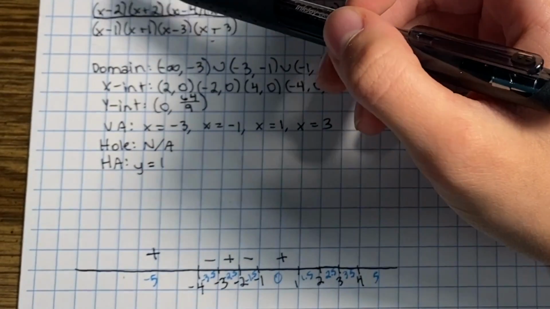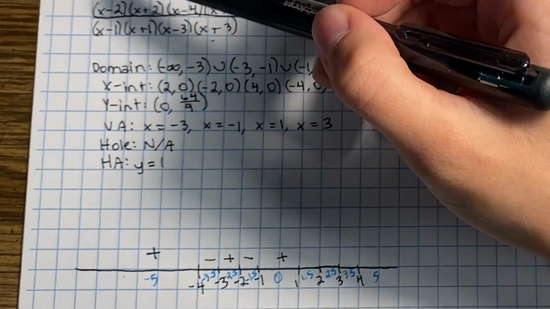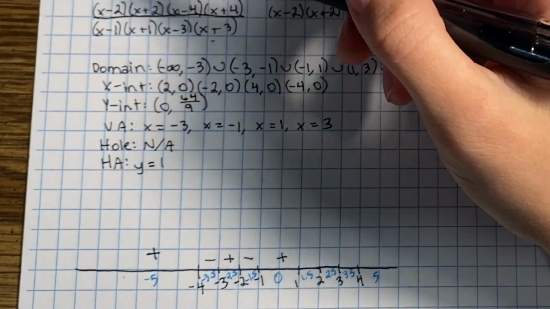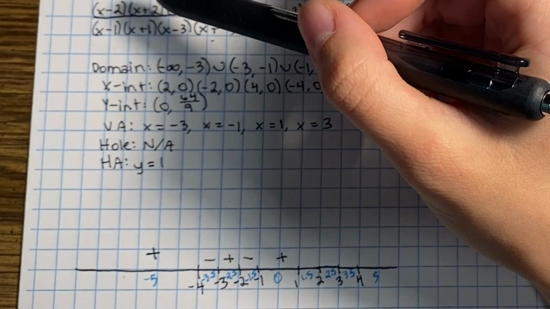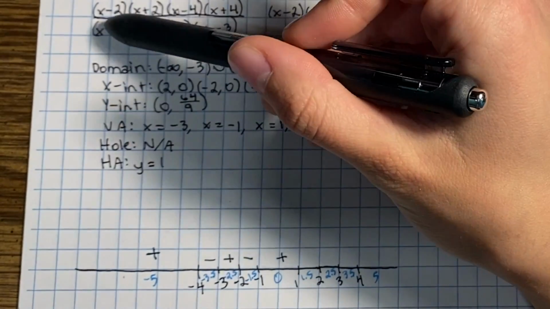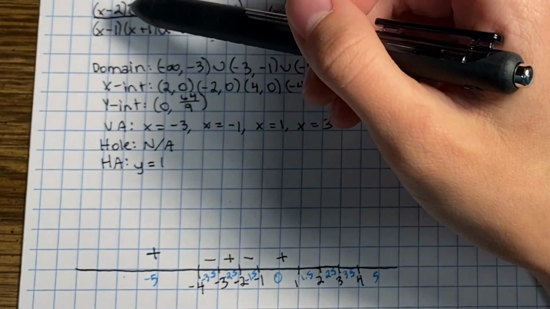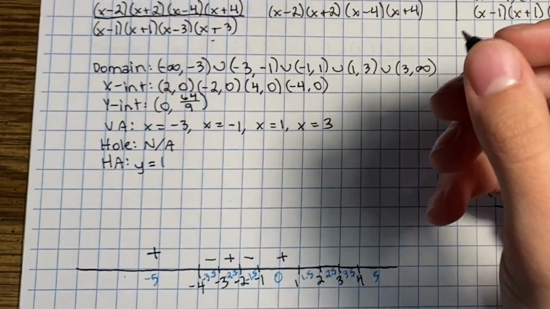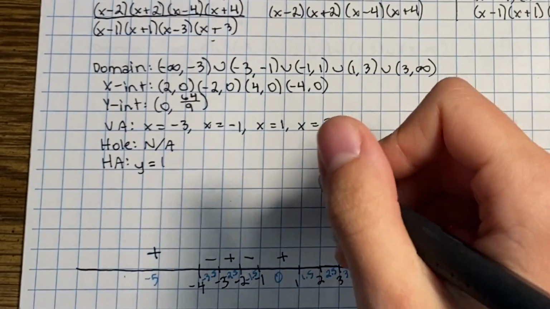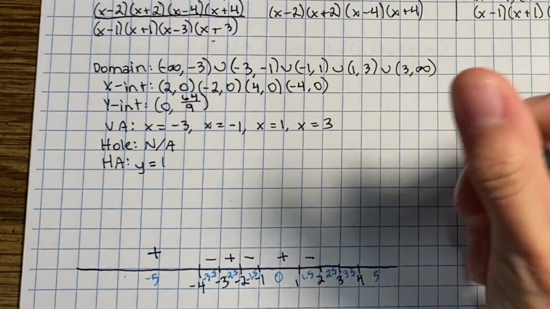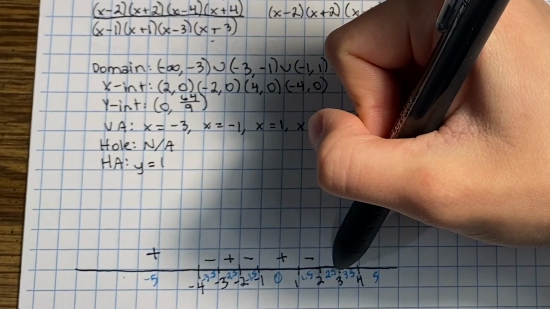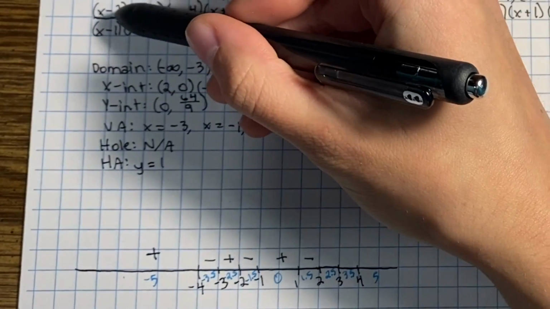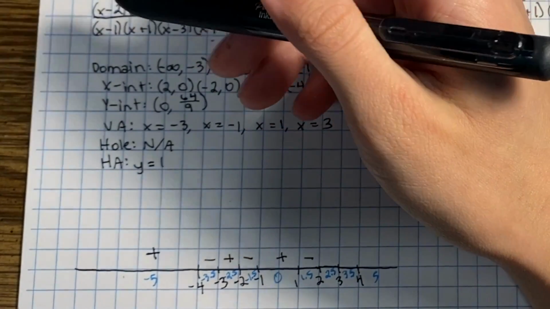1.5, you have those same 4 negatives, but you also lose one of these, this x minus 1 here. That is now going to be a positive value. So that means it's 3 negatives instead of 4, negative section. So 2.5, you're going to lose this x minus 2 as a negative value. That's going to become a positive.